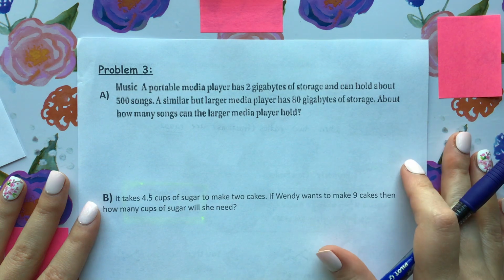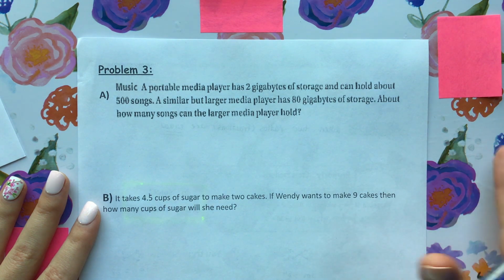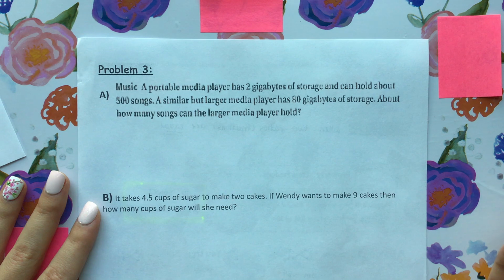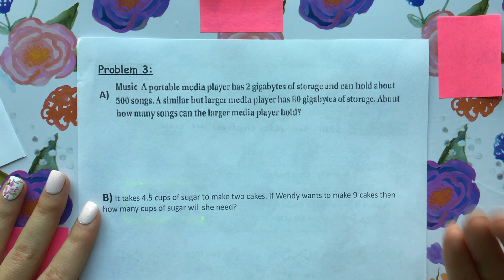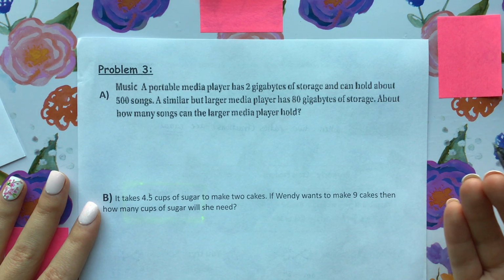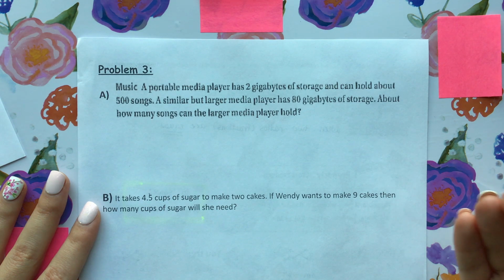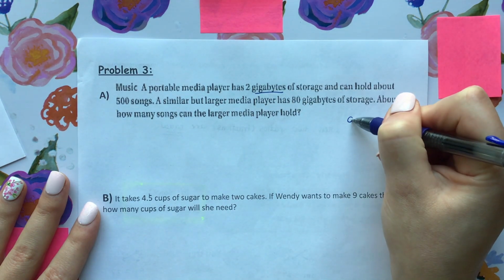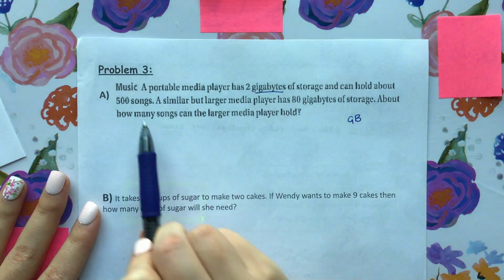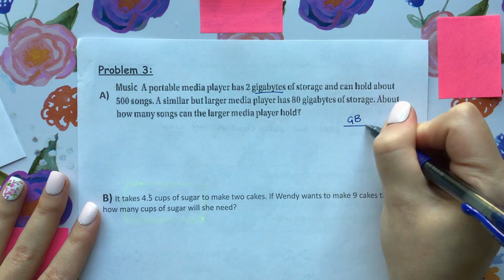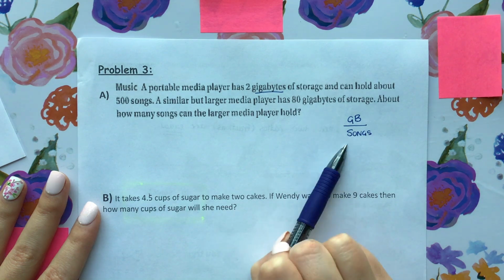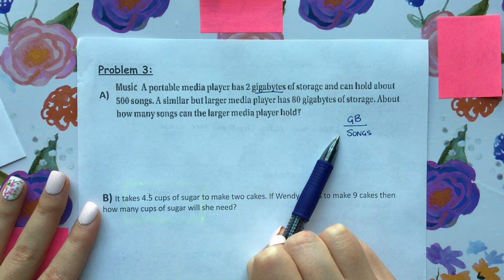So when you have word problems that involve proportions, you want to pay attention to what are the 2 variables that they're comparing. Because remember, a proportion is a pair of ratios. Ratios compare 2 quantities. So we are looking at gigabytes and songs. Those are the 2 things that we're comparing, gigabytes to songs.